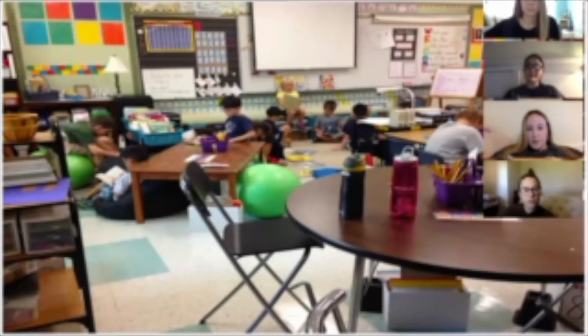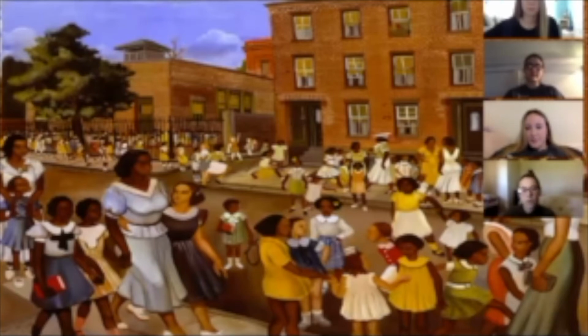Great observations. Lucera, I liked how you said you would feel more comfortable in this classroom, and you guys noticed the differences between the two classrooms, how one is more direct and the other one is more free in the classroom. Let's move on to the next picture. Cassie, can you tell me what you see in this picture?